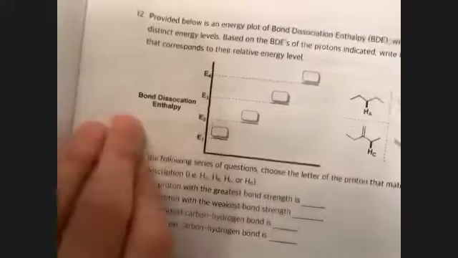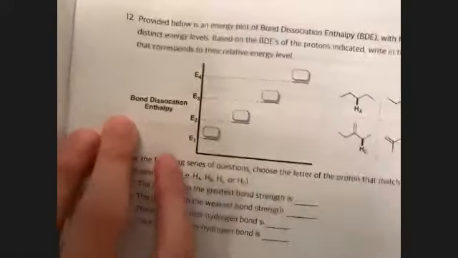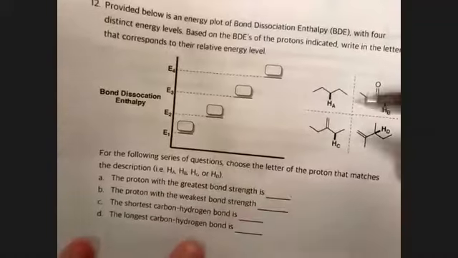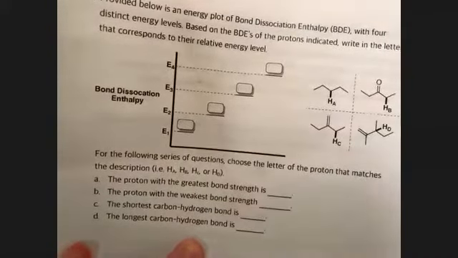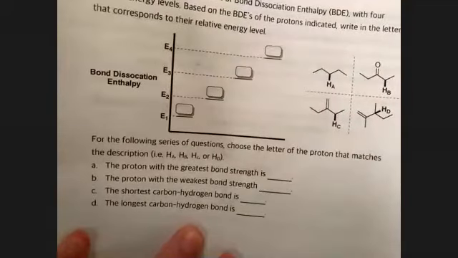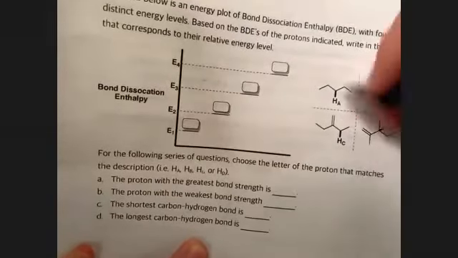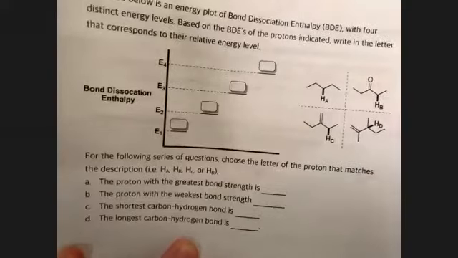All right, let's go to 12. So 12 is kind of just rationalizing BDE, radical stability, bond strength, all those kind of terms together. So here we have this BDE plot with 4 distinct energy levels, not necessarily drawn to scale, but just 4 different energy levels. And here we have all these bonds in bold, HA, HB, HC, HD.